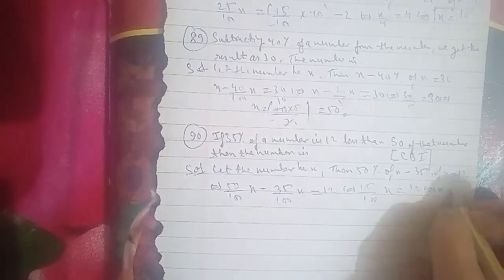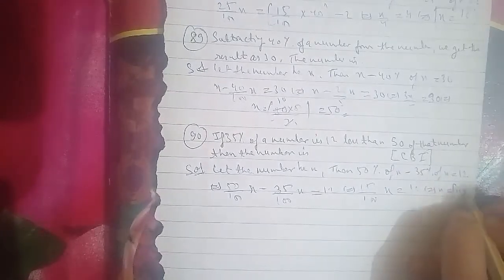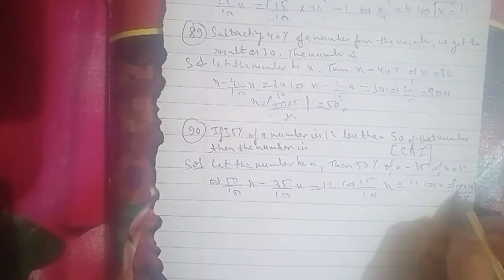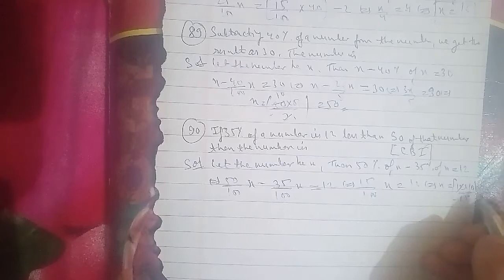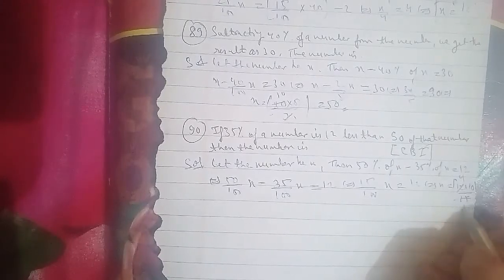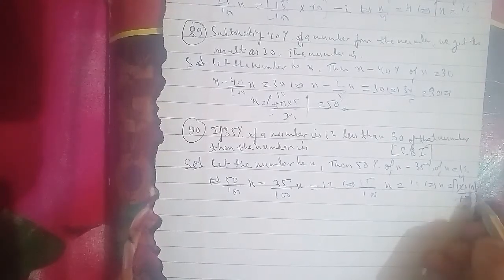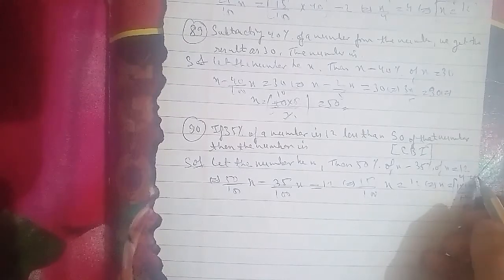So 4 3s are 12, 3 4s are 12 and 3 5s are 15. 5 1s are 5 and 5 2s are 10, and 0. And 2 4s are 8. So we have your answer, it is 80. That will be the right answer for this question as well.